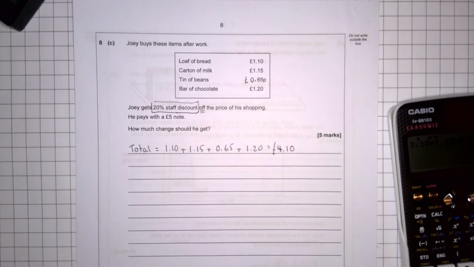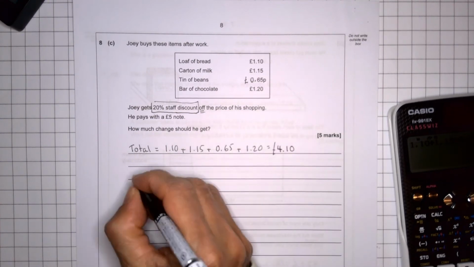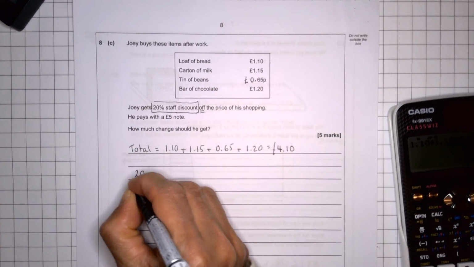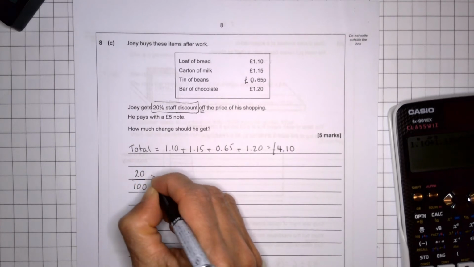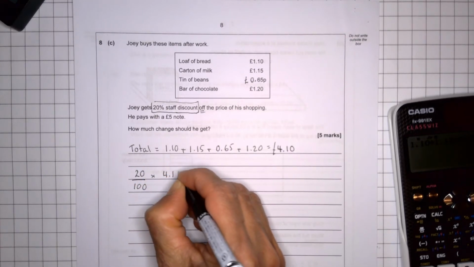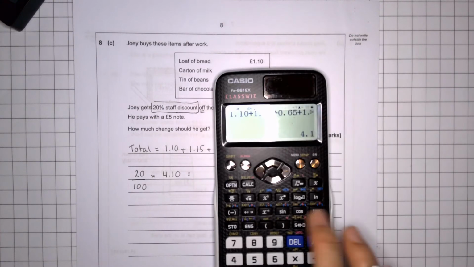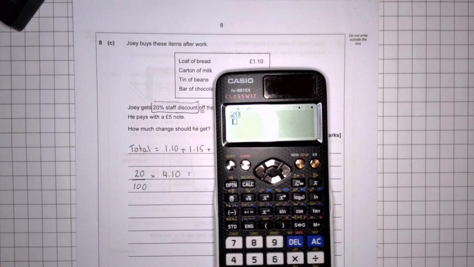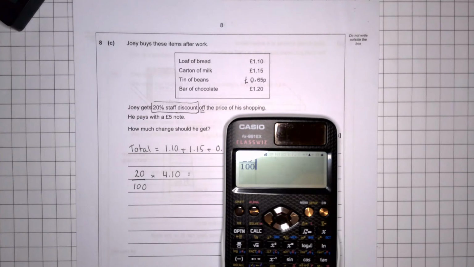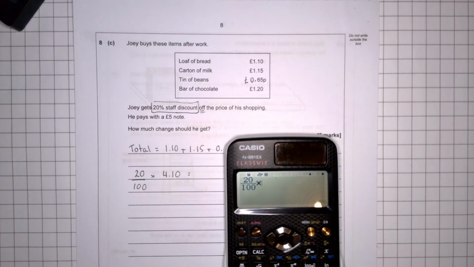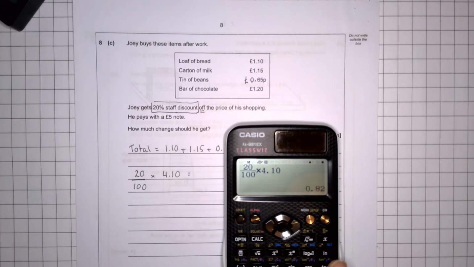So now you have to work out the percentage, and to do that you're going to work out 20% of the amount. So we're going to say 20% of, sorry about that, you can't see that, 4.10, and it comes out to 0.82.